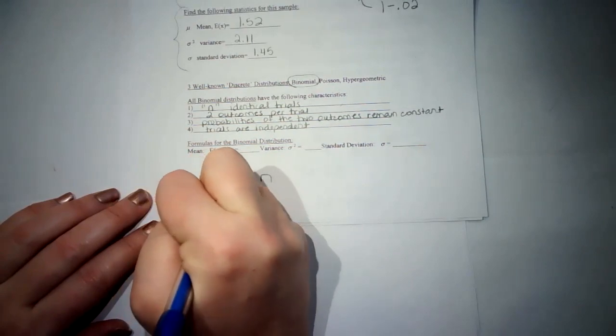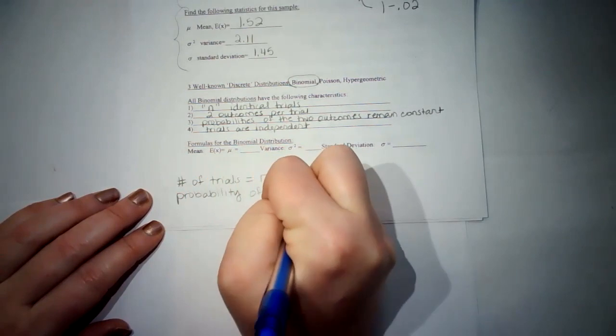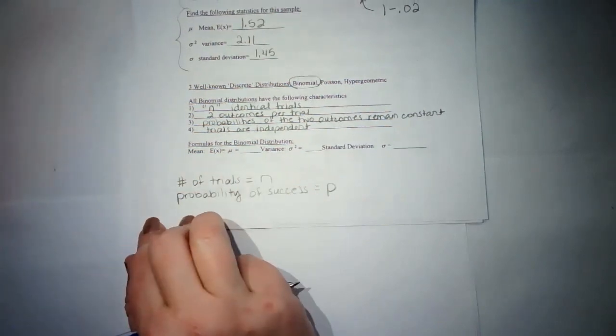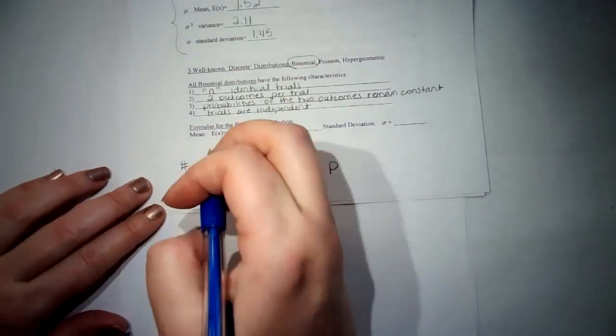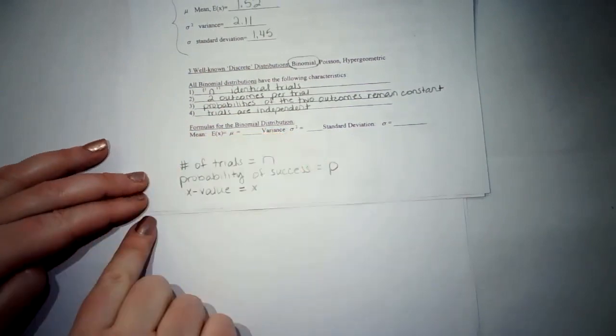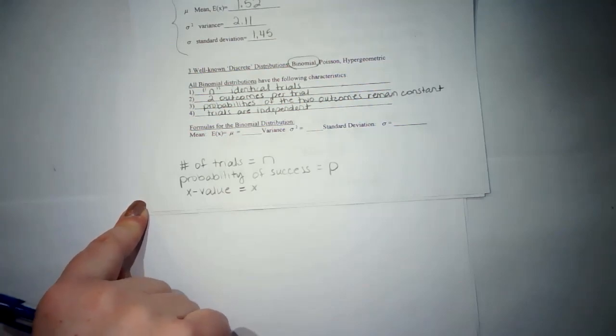The probability of success, or it could be the outcome you want, whatever you consider to be what you're testing, that would be p. And then this sounds dumb, but the x value is x. That just means you have to decide how many x's within your n you are going to have. That'll make sense when we look at this a little bit more.